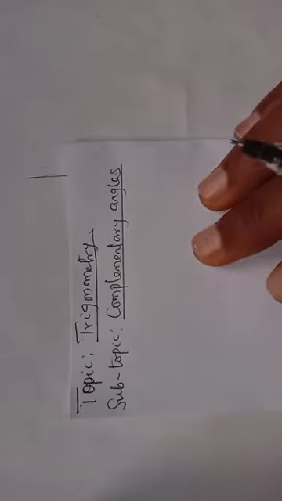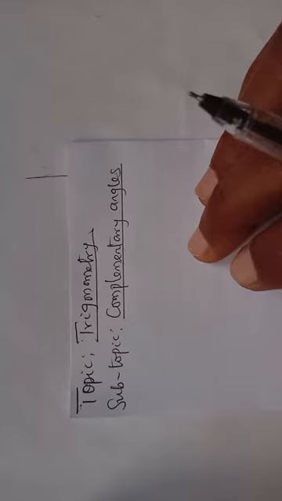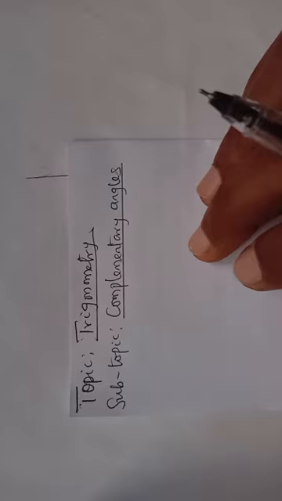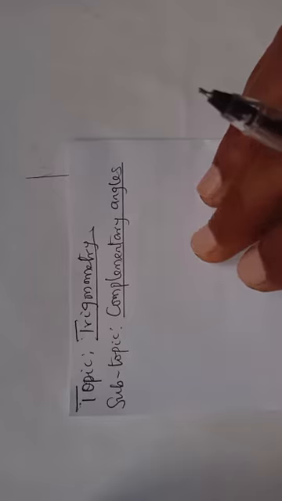Having discussed trigonometric ratios, which we call sine, cosine, and tangent, now if I say, for example, that sine theta is equal to 2 over 3, let me write.